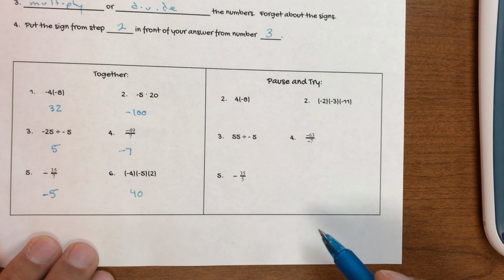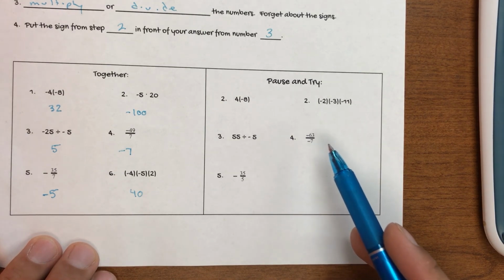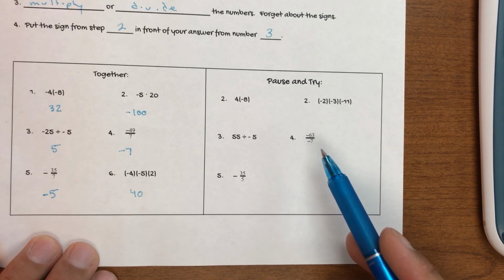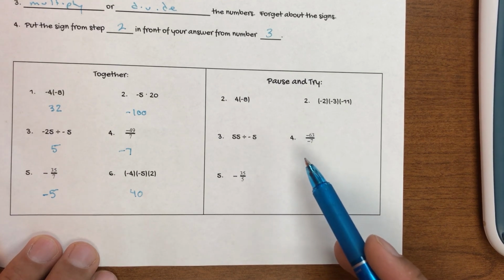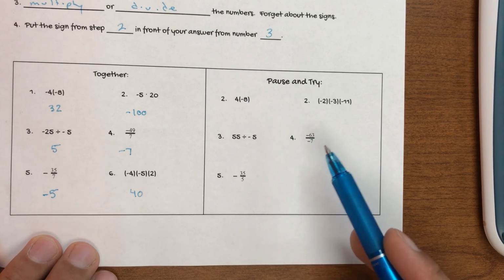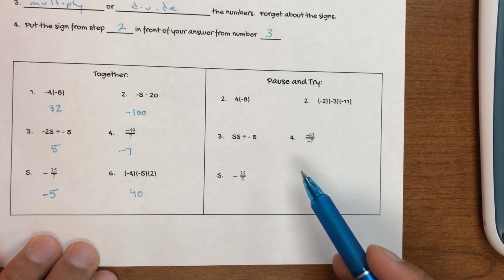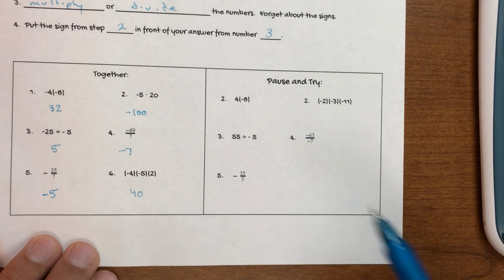And 5 problems to try on your own. They should go pretty quick. I would like you to try it with and without the calculator. If nothing else, just use the calculator to check your work. Make sure that you're doing it correctly. But I want you to try these doing both, doing them without the calculator and putting them in with the calculator, just to make sure that you're doing them correctly. So good luck.